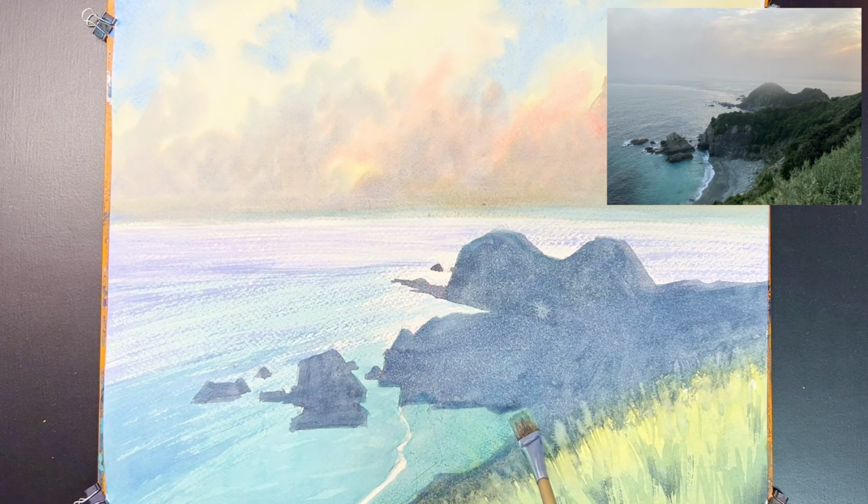This is looking very nice. I might have to change it though. It's a bit too much like that. Let's add a touch more burnt sienna. Okay, and yep, time to let it dry. I'm not sure what's happening here though.